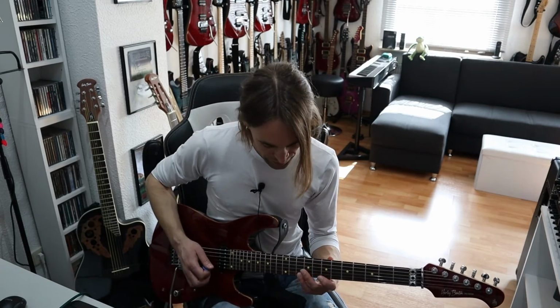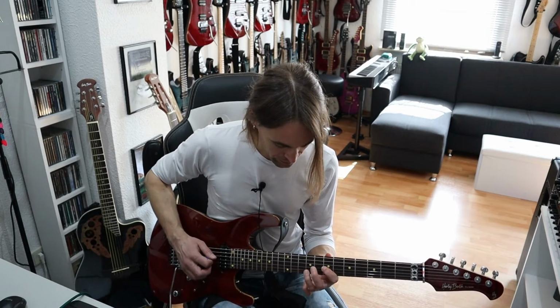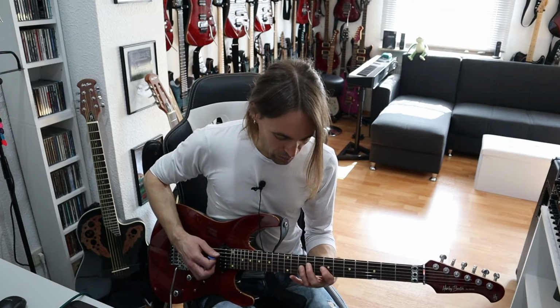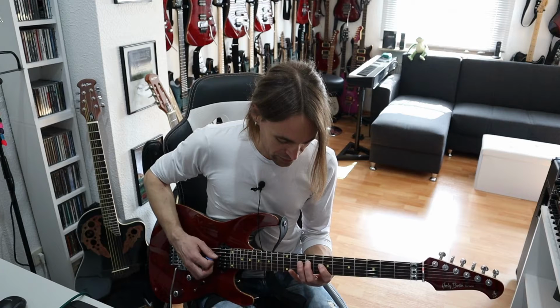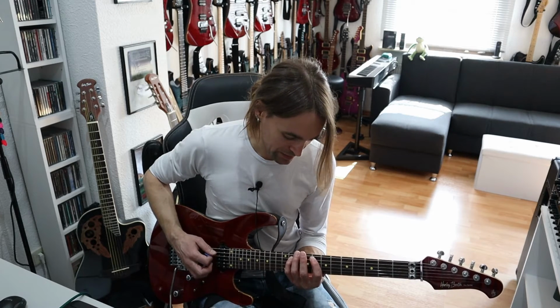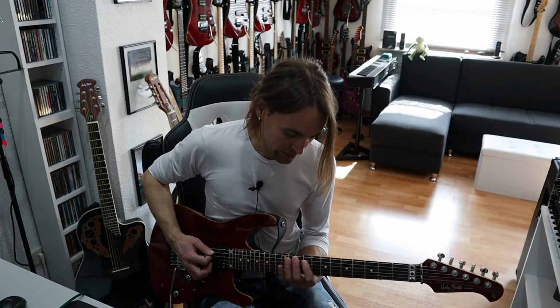So this shape. If you would go on to the D string, it would be the 9th on the D string, then the 11th on the A string, and the 8th on the A string.